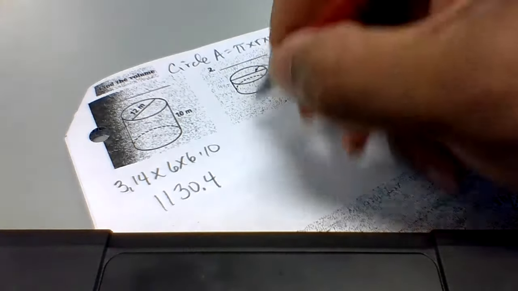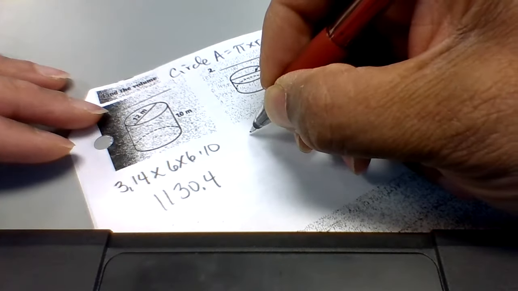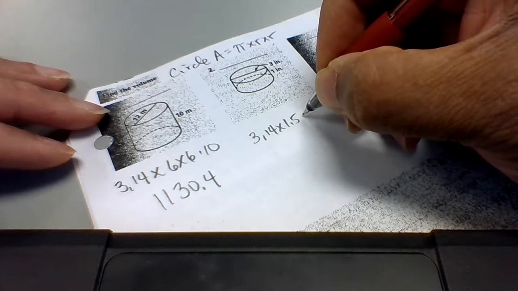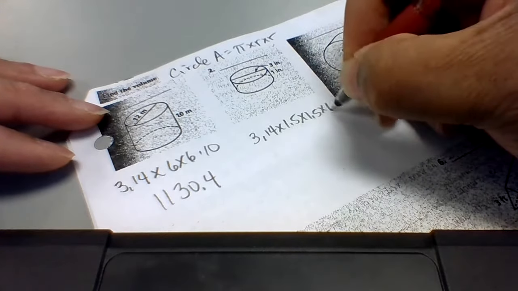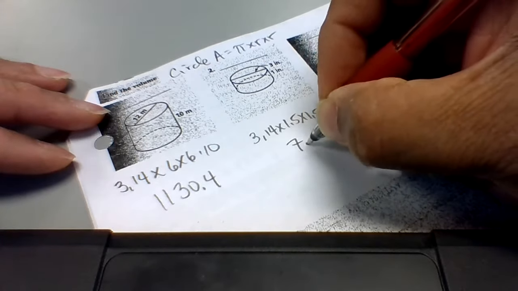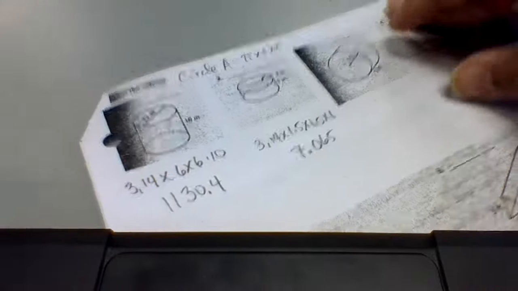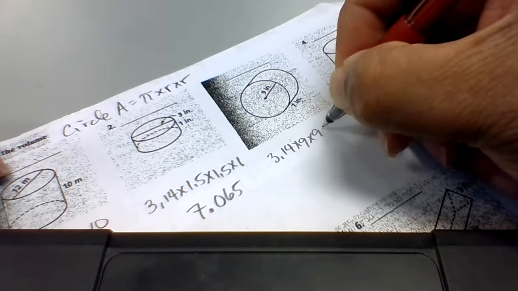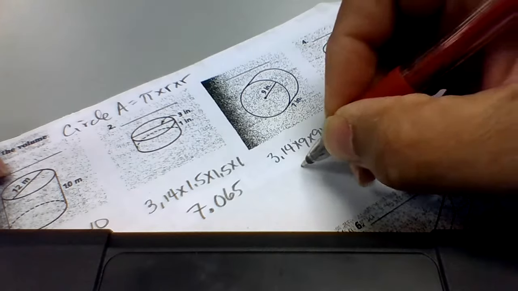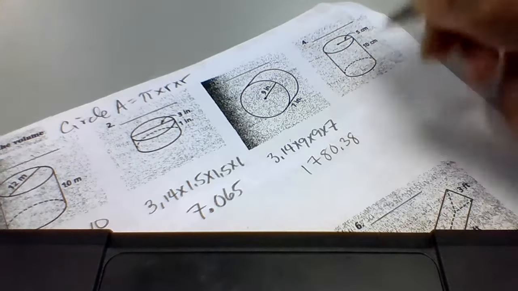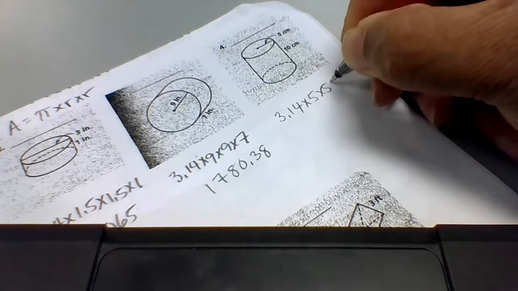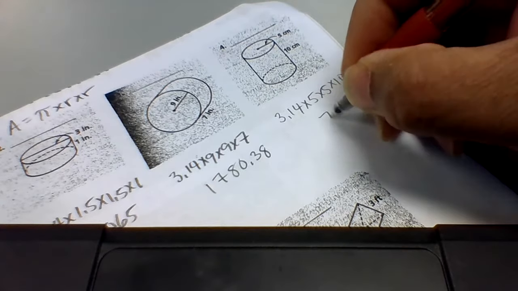Again, pi times r squared, because it's a circle for the base. So 3.14, and my radius is going to be 1.5 because it's 3 all the way across, times 1.5 times the height of the shape, which is 1. And when I multiply all of that, I get 7.065. Next one, 9 is my radius, so 3.14 times 9 times 9 times the height of the shape, which is 7. So that's going to give me 1780.38. And number 4 here, it's going to be 3.14 times the radius, which is halfway, so 5 times 5 times the height of the shape, which is 10, which is going to give me 785.